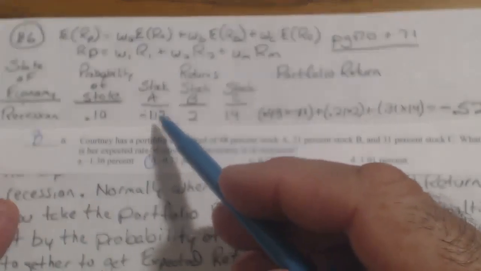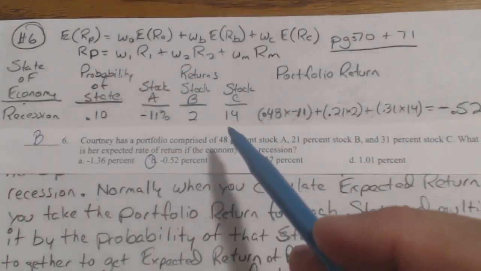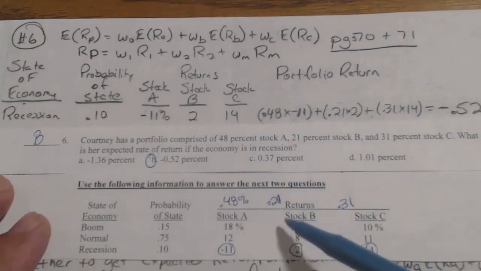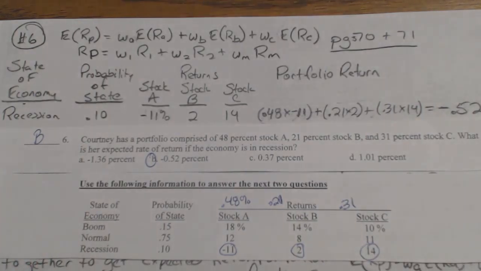So then you just take the weighted average of each one of these. The weight times the return, the weight times the return, the weight times the return. You're adding them all together, okay? So that's Business 342, Practice Final, Set 3, problem number 6.